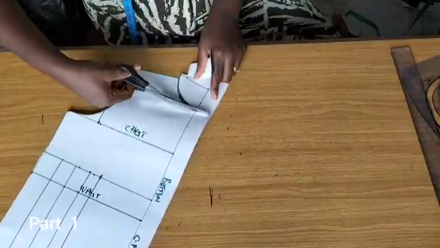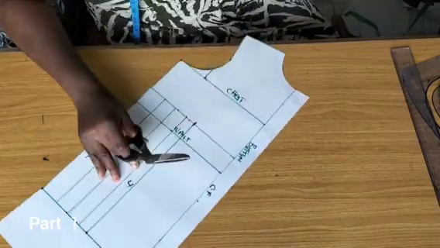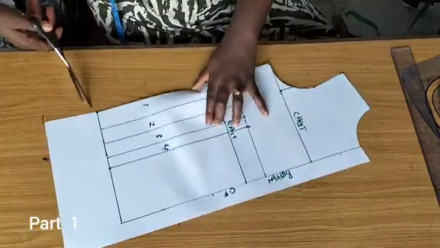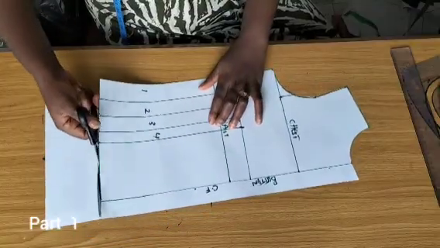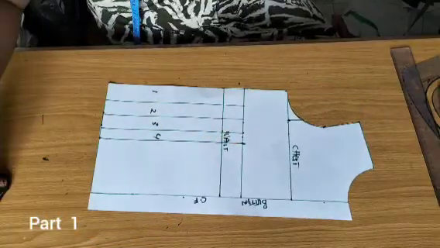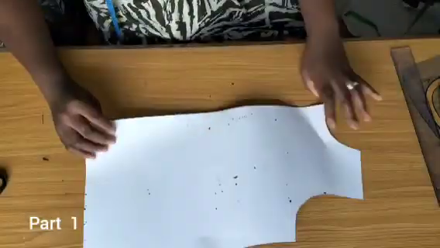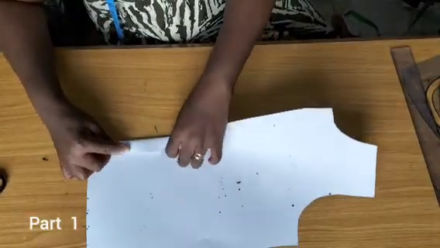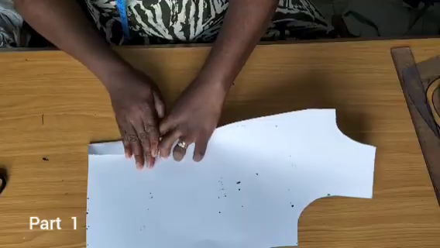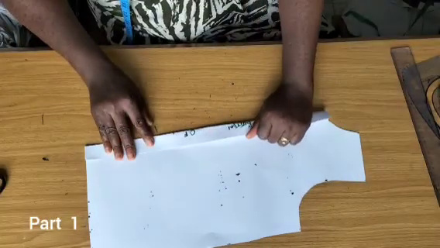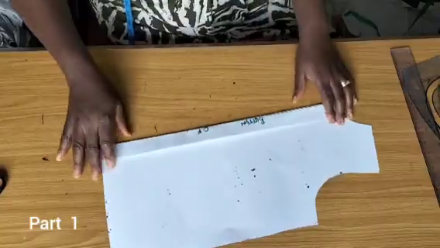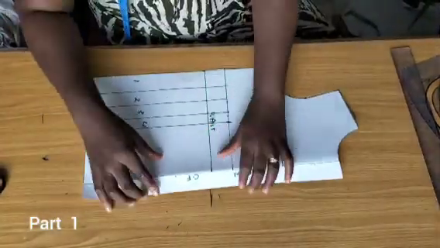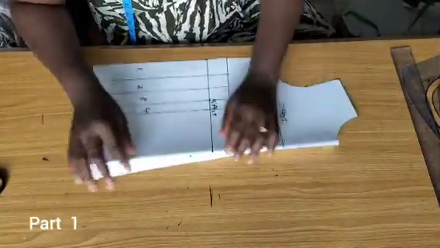So I'm cutting this way. Remember, this is our button allowance. I'll just cut what I have on this, and this is it. This is our button allowance, as you can see right here. I'm just pretending folding it in. By the time we create our back button, it overlaps for us, and that is that.